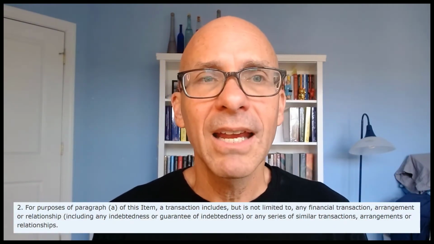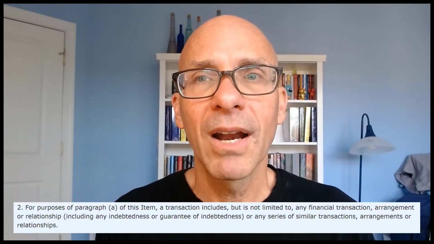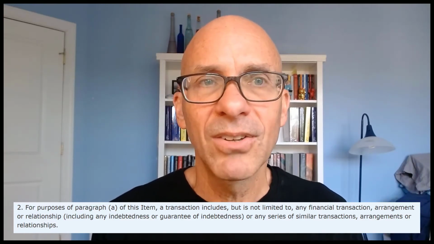particular transaction. And this is where it gets challenging to determine how much to disclose. The term transaction has a broad scope. In Item 404A, as you see under Instruction 2 here, the term includes any financial transaction, arrangement, or relationship, or any series. So a series of related transactions must be aggregated in determining the threshold amount for potential disclosure.